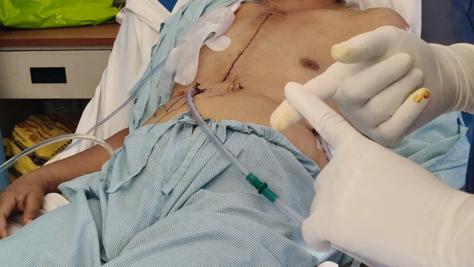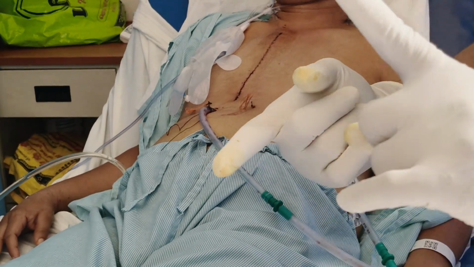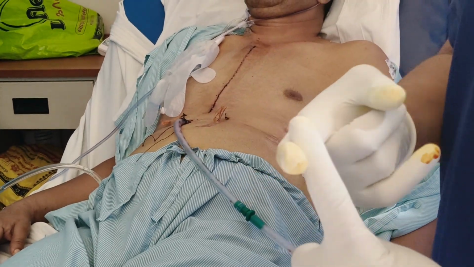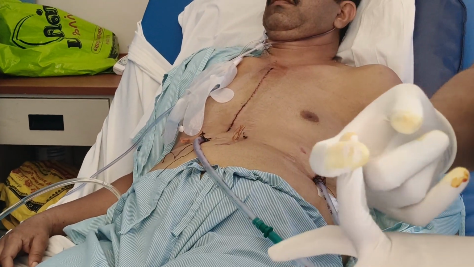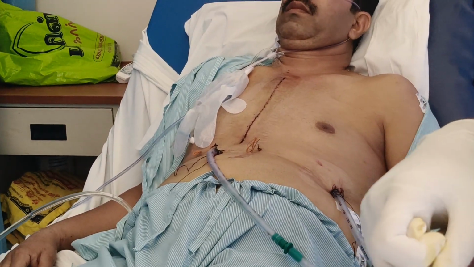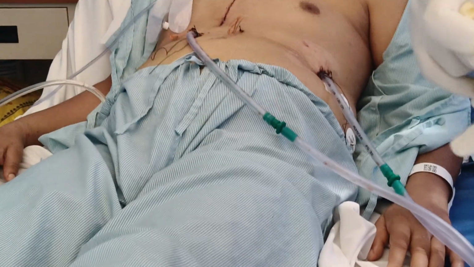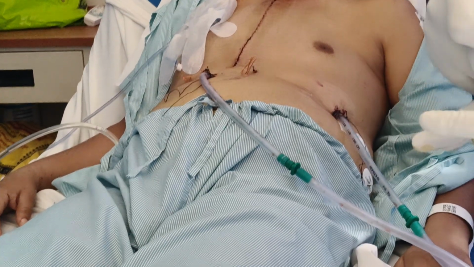A drain can suck the air. So if the patient has pneumothorax, you cannot remove the drain. A drain can bring out the fluid. If you have a pleural effusion which is still collecting, you cannot remove the drain. And you ask the drain output.